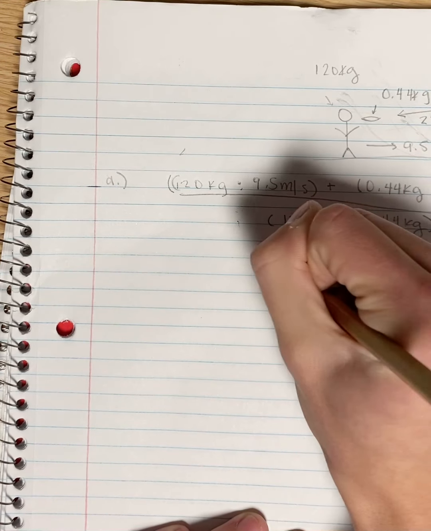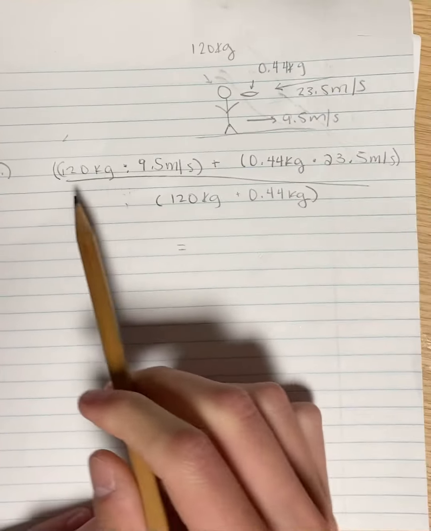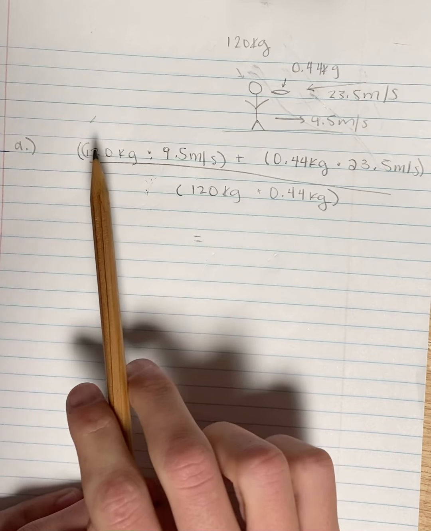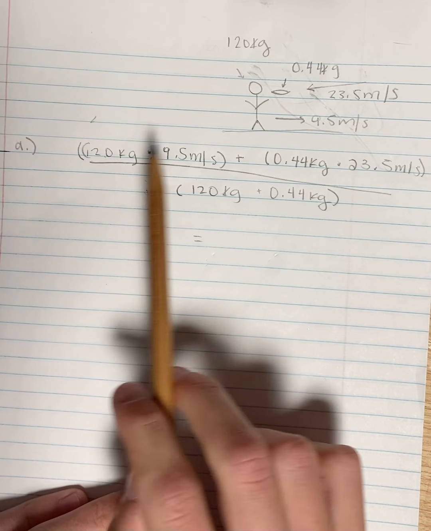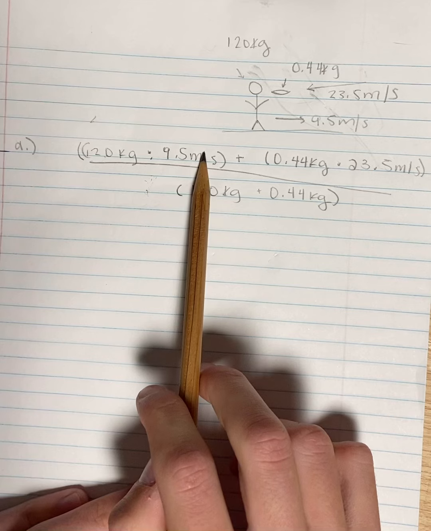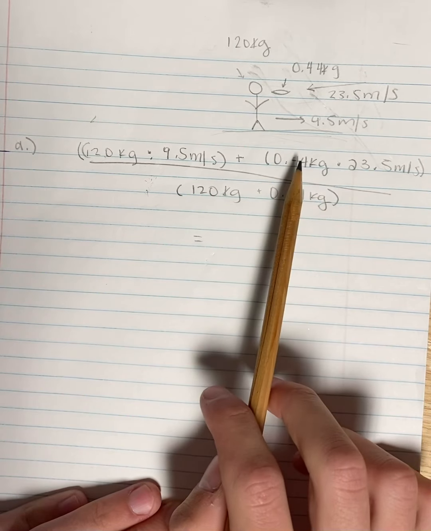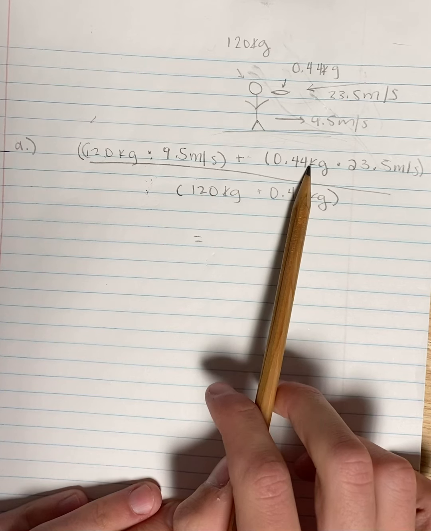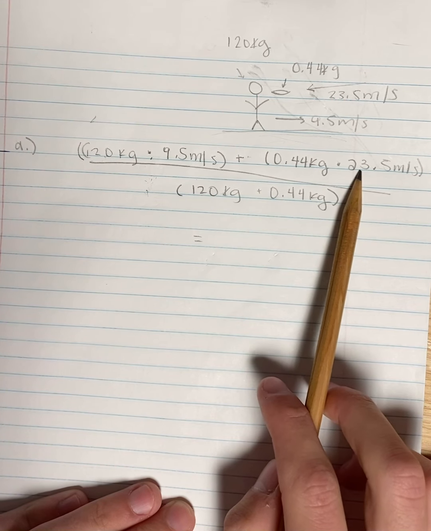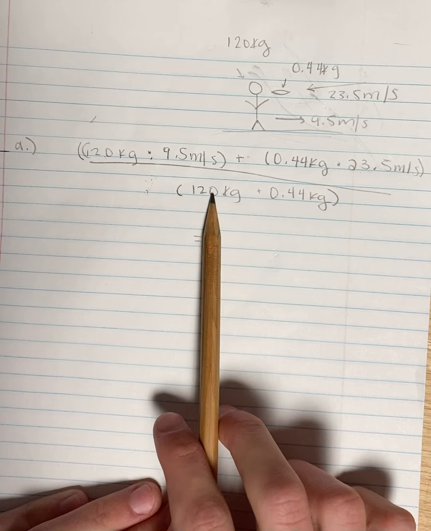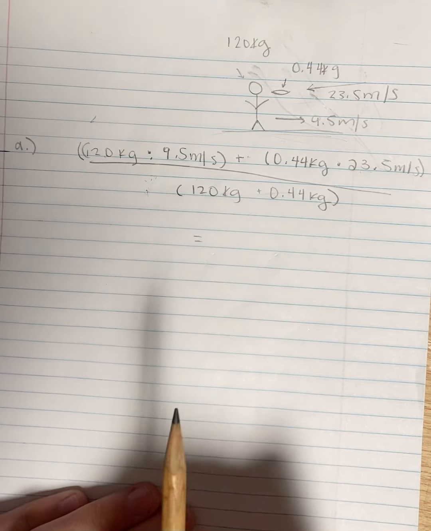And whenever you do that out, make sure to use order. So it's the mass of the player times the speed where they're running, plus the mass of the football times the speed of the football, divided by the two masses added together.